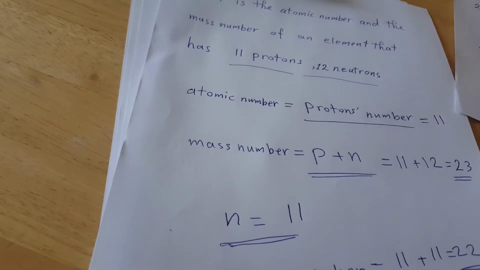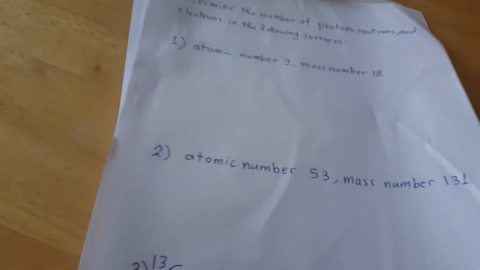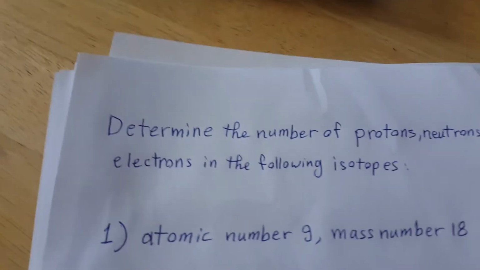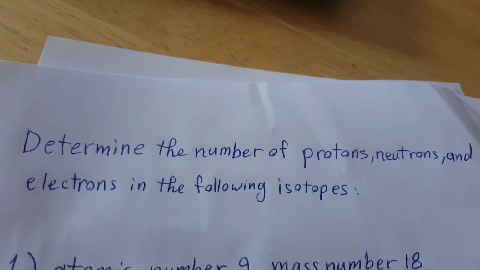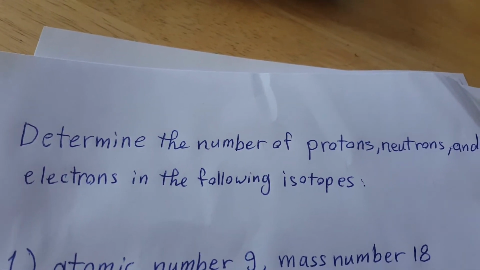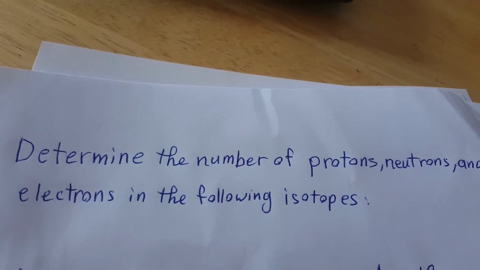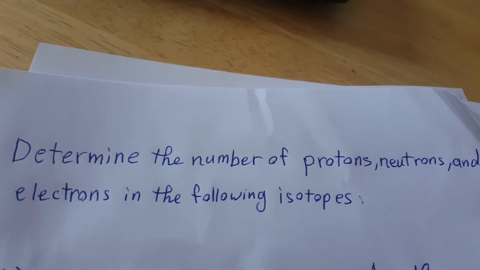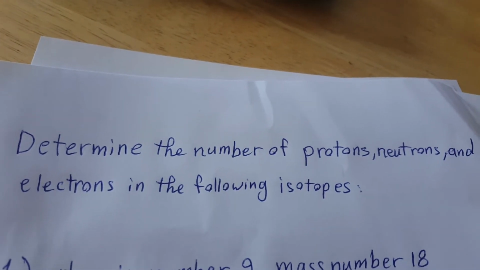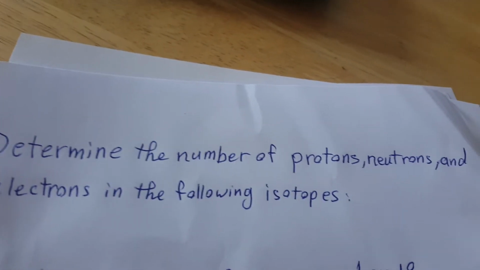Now, there is another type of problems. In these problems, you will be asked, determine the number of protons, neutrons, and electrons in the following isotopes, different isotopes of different elements. Determine the number of protons, neutrons, and electrons.